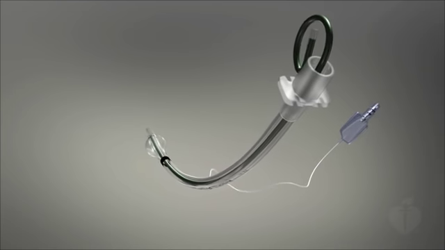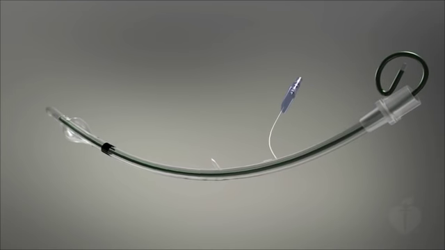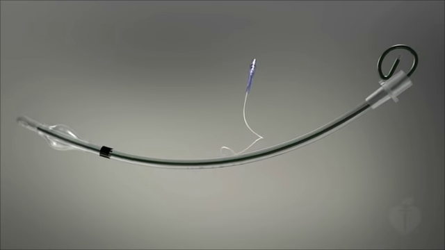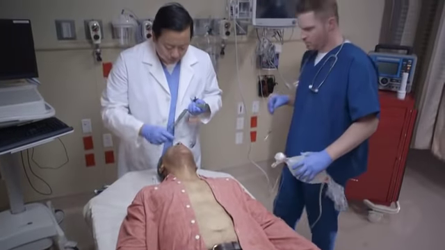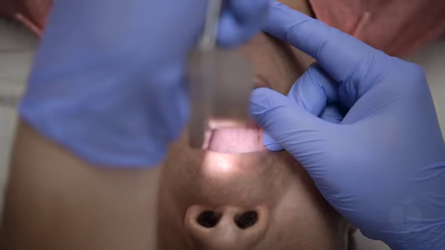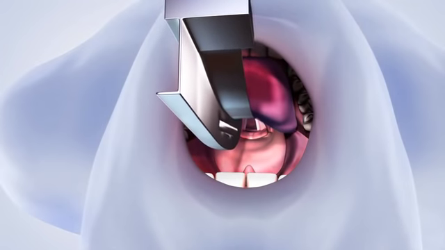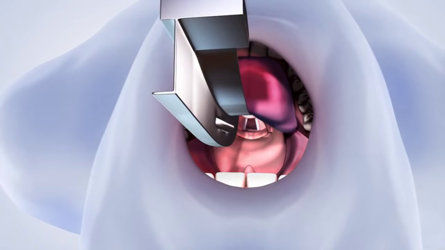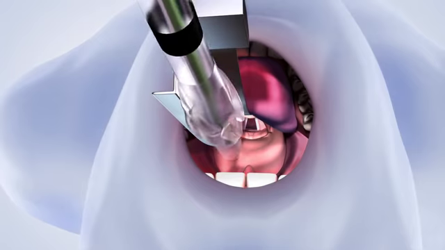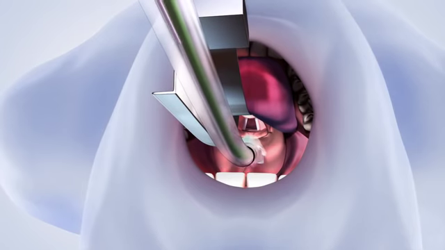The endotracheal tube is a single clear lumen with a single cuff. To insert the endotracheal tube, place the patient's head in the sniffing or neutral position. Insert the laryngoscope blade into the patient's mouth. Lift the laryngoscope vertically up and away to expose the vocal cords and glottic opening. Insert the endotracheal tube directly between the vocal cords and into the trachea until the cuff passes the cords.